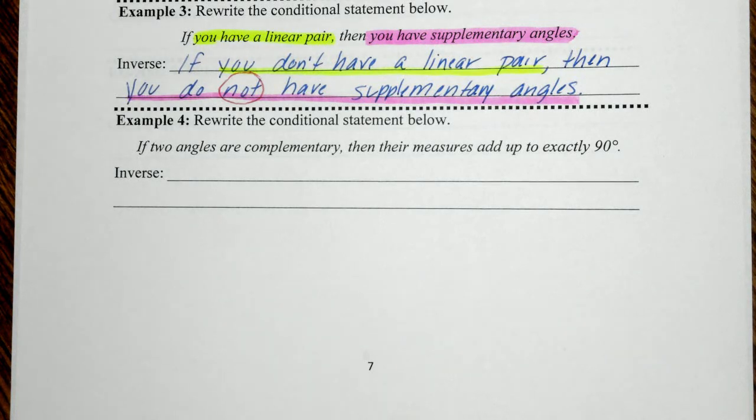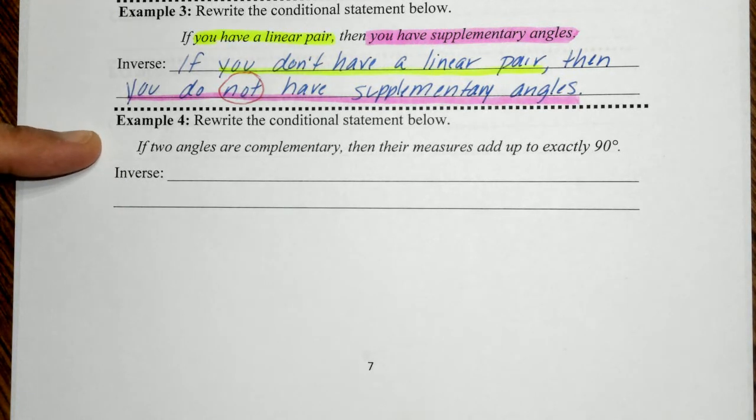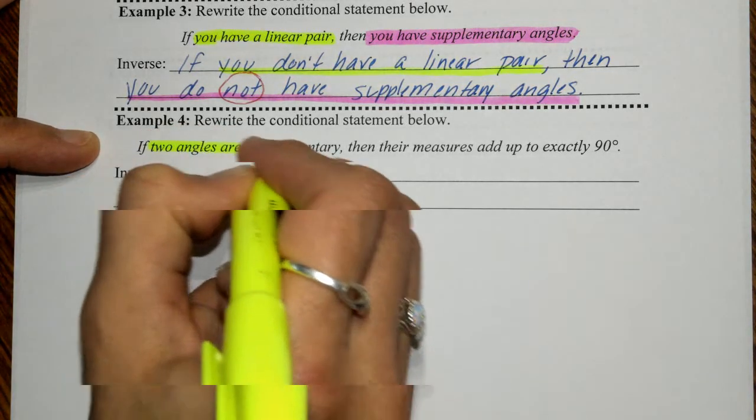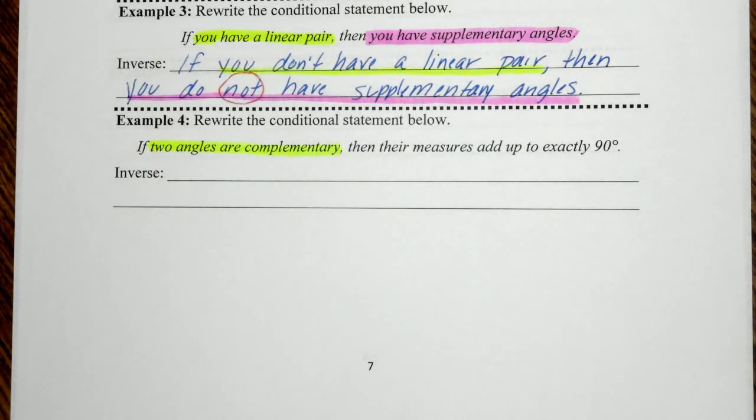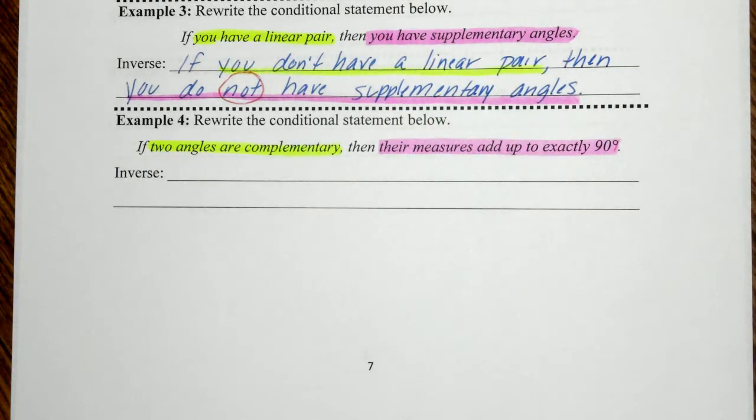First, identify your hypothesis and conclusion. This is extremely important for all of these, okay, whether it's converse, the biconditional, inverse, or what we're going to talk about, contrapositive. You need to identify the hypothesis and conclusion. So if two angles are complementary, then their measures add up to exactly 90 degrees. So our hypothesis, two angles are complementary, after the word if, all the way to the comma. Conclusion, after the word then. Conclusion is their measures add up to exactly 90 degrees.